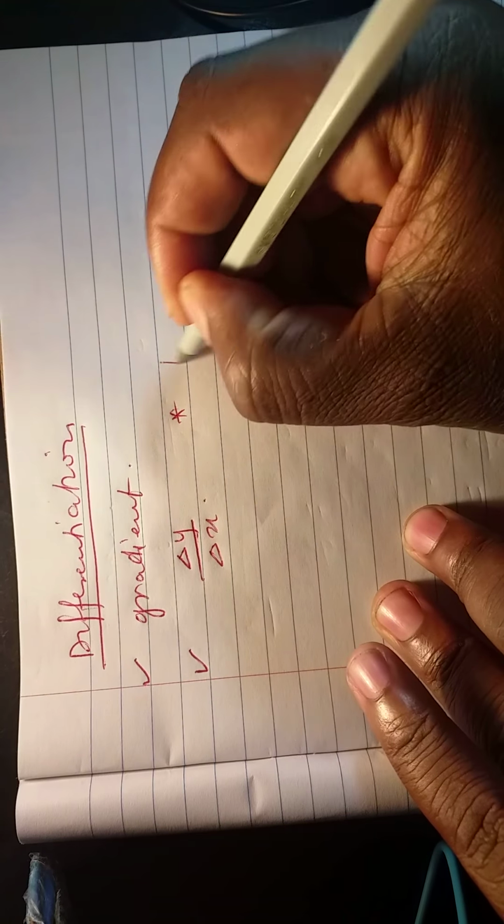Okay, so earlier on we've been introduced to the gradient as the change in y over change in x, which is delta y over delta x. And what we used to do was to draw the tangent of a given curve, and then we'll use the given tangent to calculate the gradient of the tangent. And when we have the gradient of the tangent, then we'll use it to find the gradient of the curve.